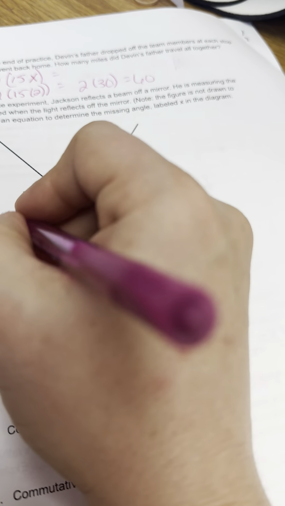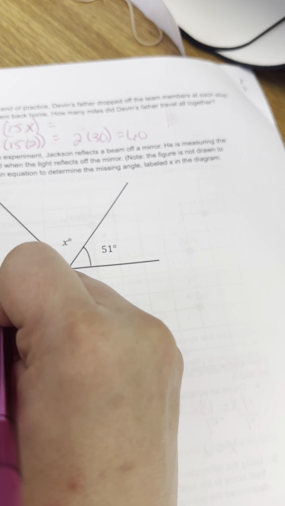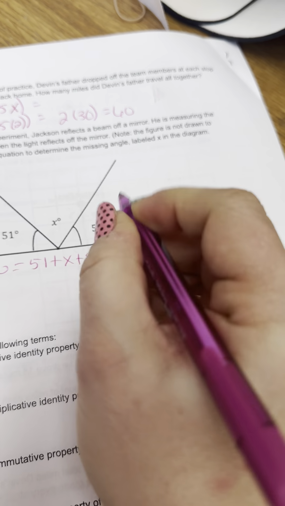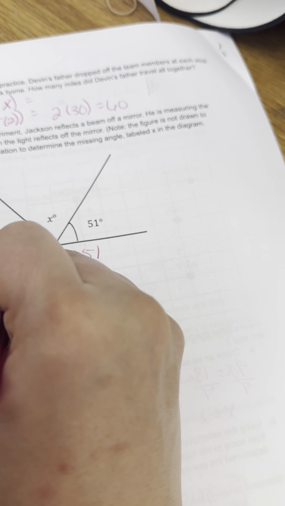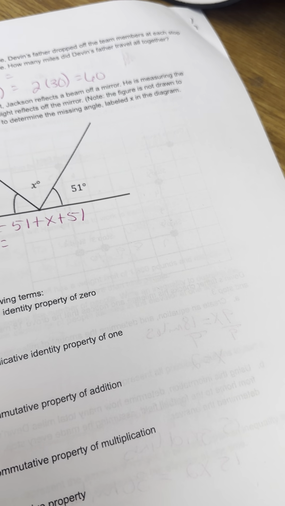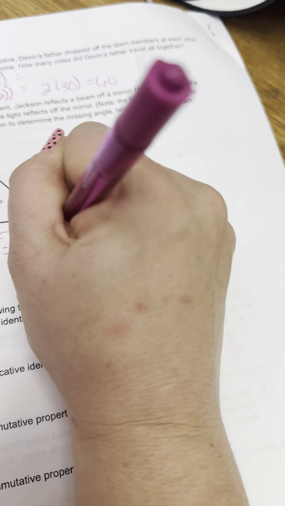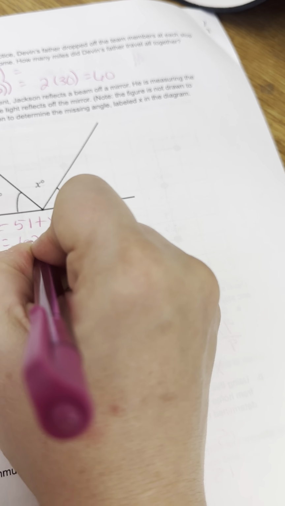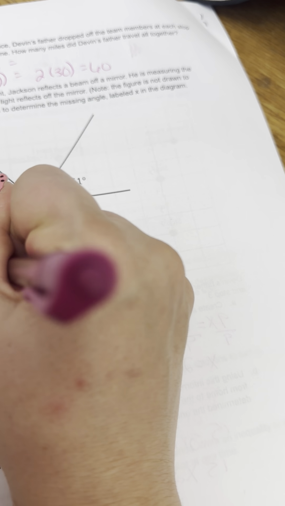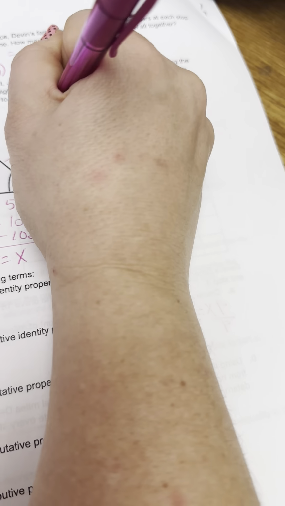So if you notice, this is a straight line. So I'm going to do 180 equals 51 plus X plus 51. If I simplify that, I have 51 plus 51, which is 102, plus X. I'm going to subtract 102 from both sides. So this is 78 equals X. So this is 78 degrees.